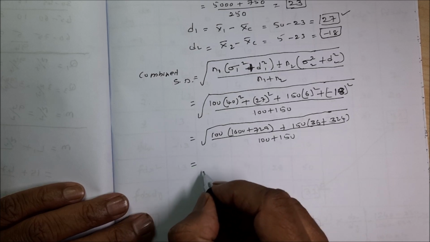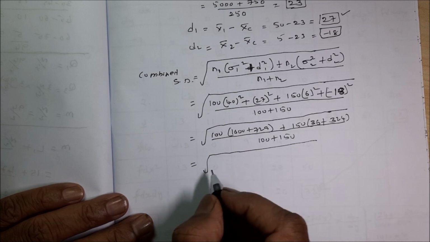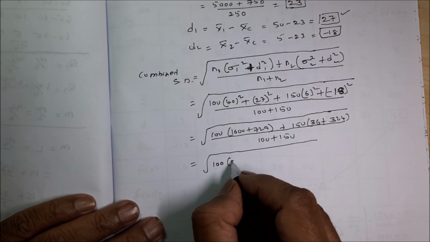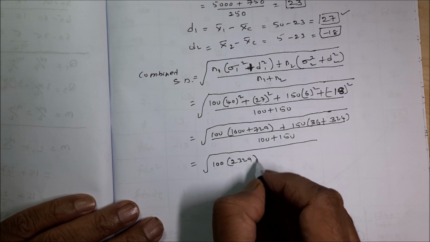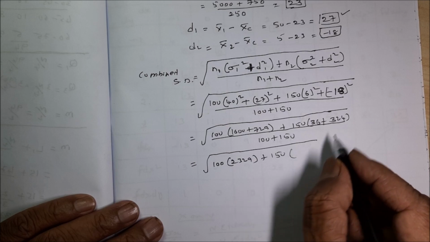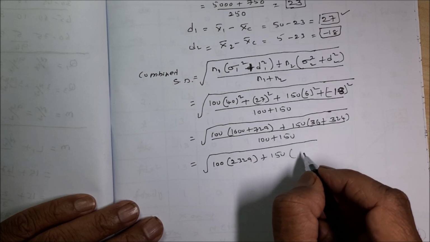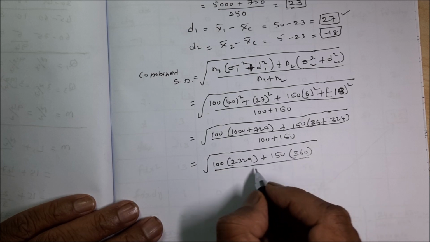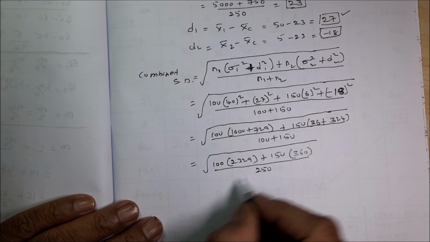So it is the square root of 100 into 2329 plus 150 into 360, whole divided by 250.